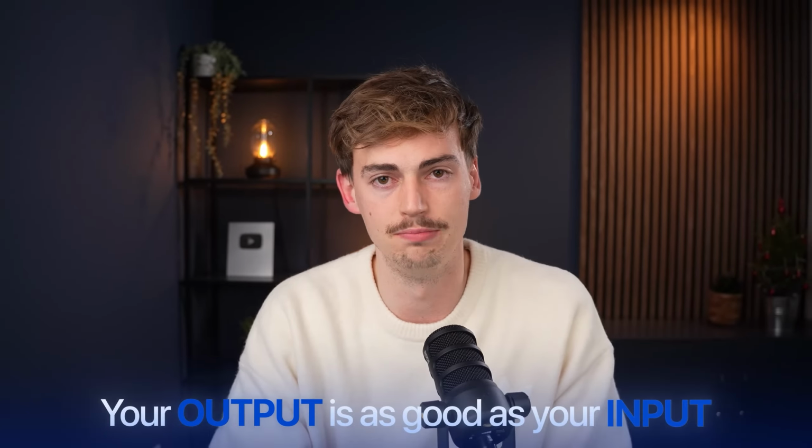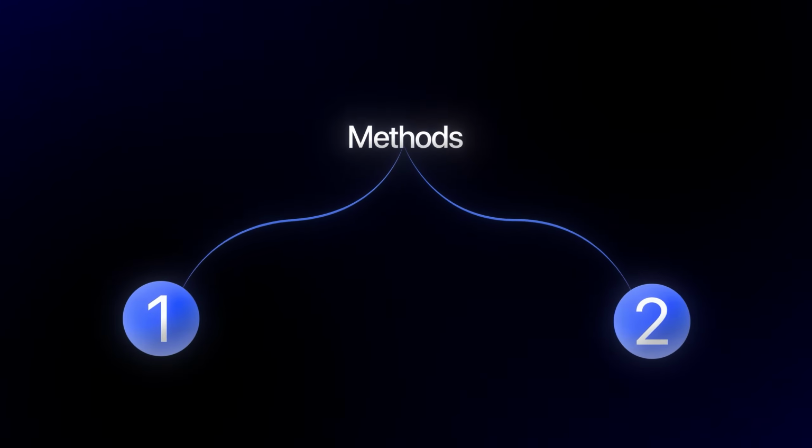Step 2, learning how to prompt. Now, prompting is the most important part of every image or video generation because your output is as good as your input. So to help you with prompting, I have 2 different methods that you could use. Starting off with method number 1, the prompting formula. For both image and video, these are quite similar, but let me break them down.